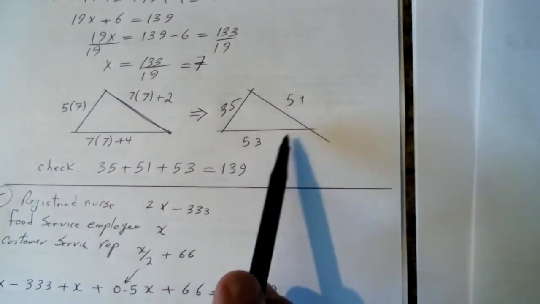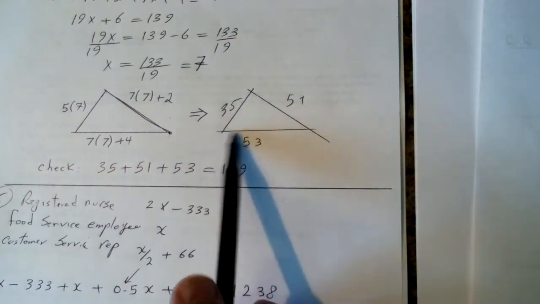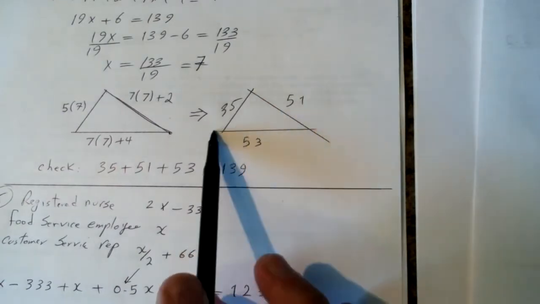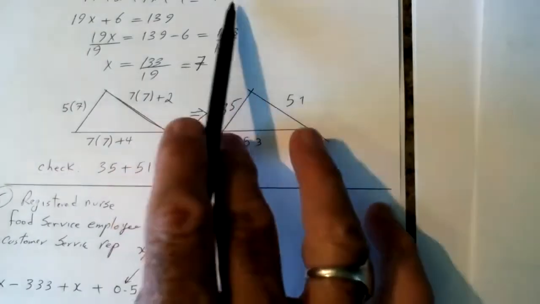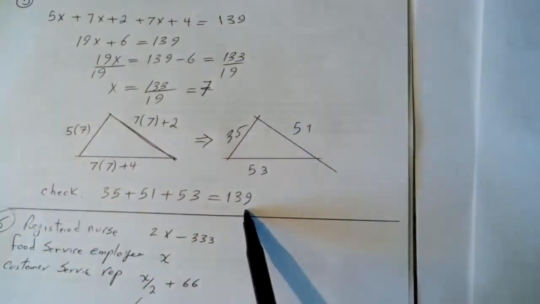And now to check, you have to check to make sure your answer is correct. How do you check? Now, since you have the actual measurements, you add all 3 to see if the total perimeter matches what they are giving in the problem. These 2 should match.